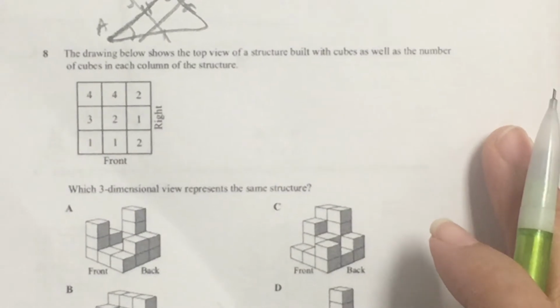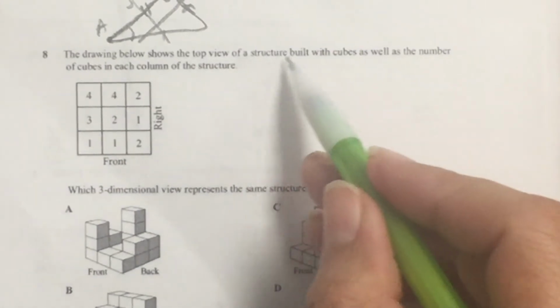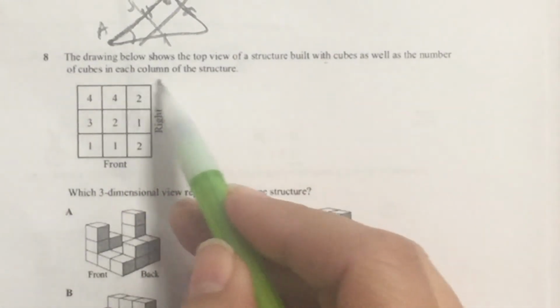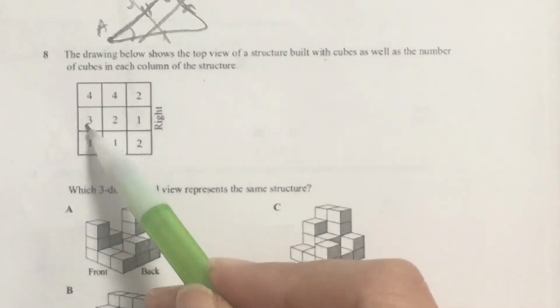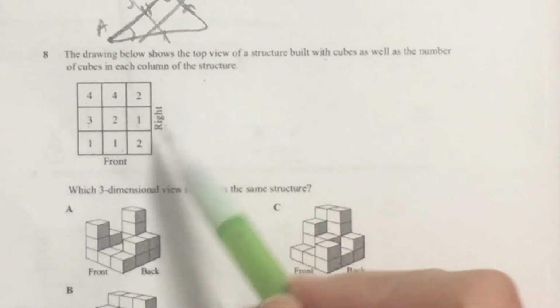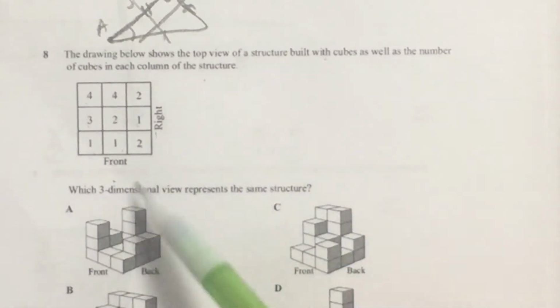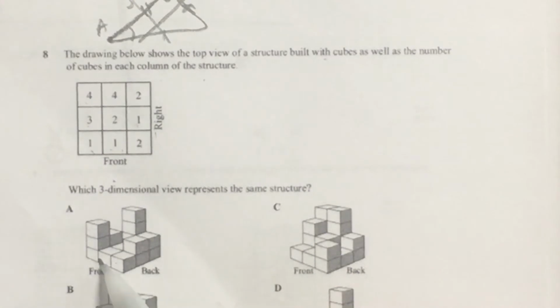Number 8. The drawing below shows a top view of a structure built with cubes as well as the number of cubes in each column of the structure. So it has 1, 1, 2, 3, 2, 1, 4. So this is the right and this is the front. Okay, so let me find the front. The front should have 1, 1, 2.